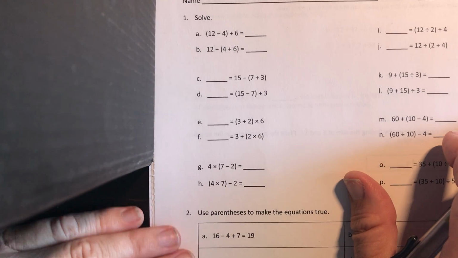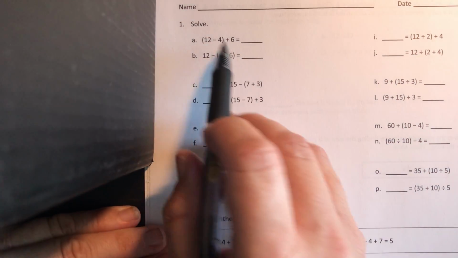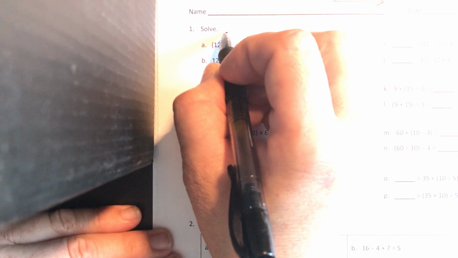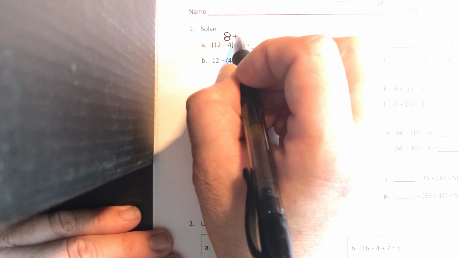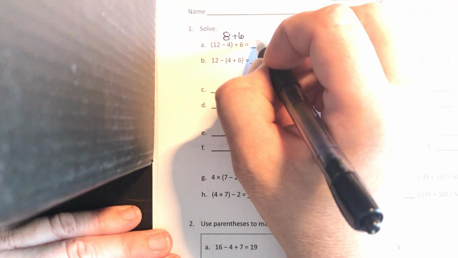Alrighty, so following those rules, we'll start at the left. My first question is, are there parentheses? Yes. 12 minus 4 is 8. And we still have a plus 6. 8 plus 6 is 14.